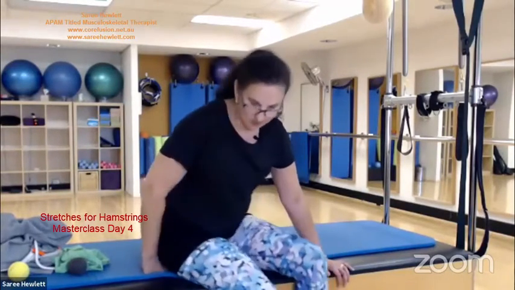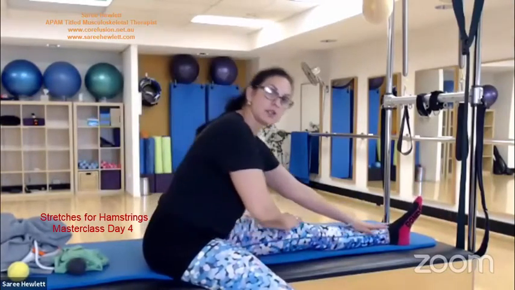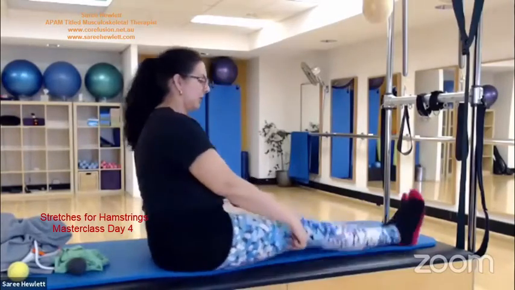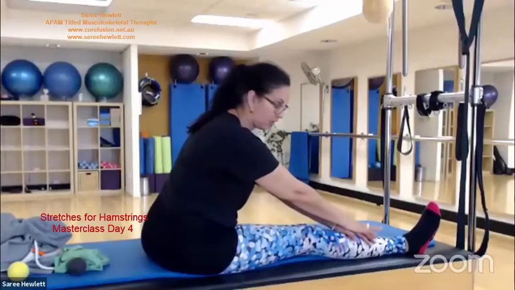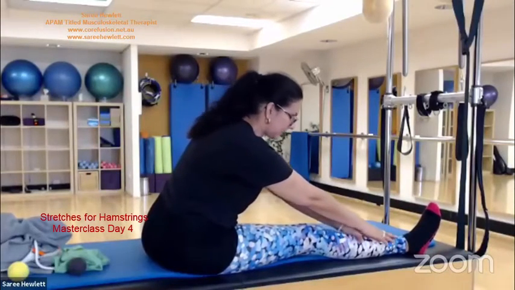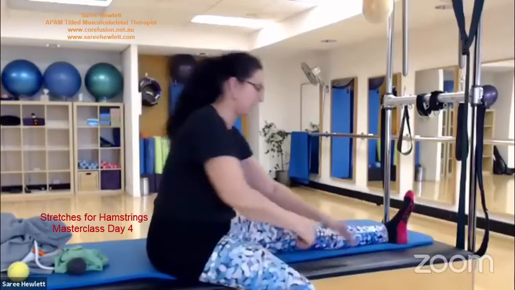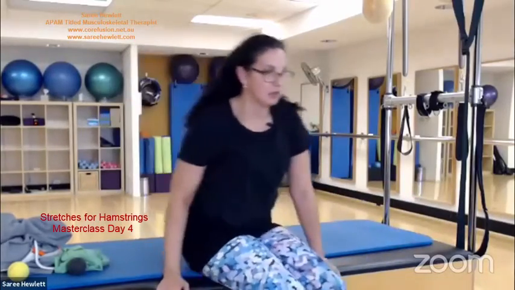The other thing you need to be aware of is that your hamstrings can be different lengths. If you can get range through this hamstring, you might find your other hamstring is really stiff. I'm not that great on my right leg, and I can probably get to here and feel my hamstring's not that happy. But on my other leg, my hamstring's very happy and I can get way down to my foot, relatively speaking. So we're looking at your inconsistencies.